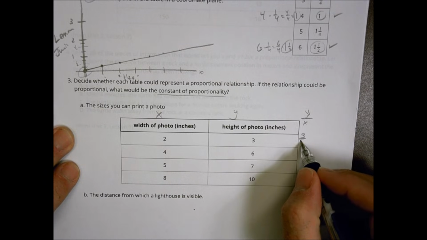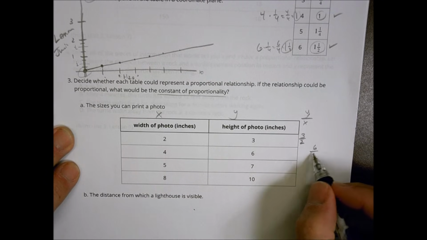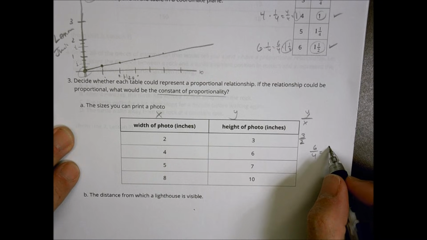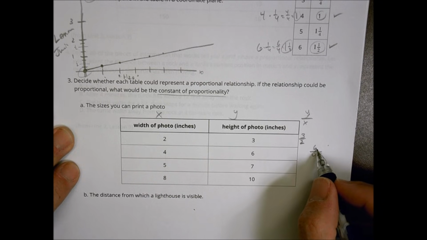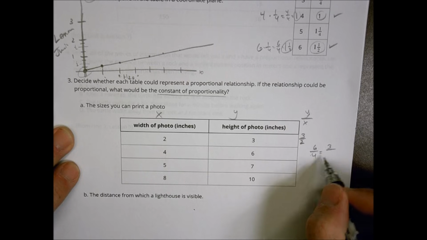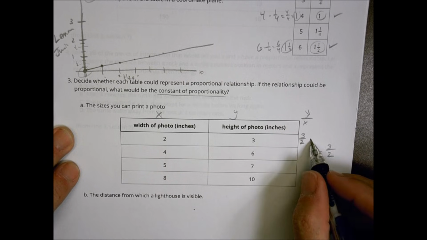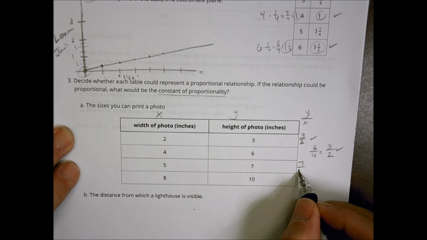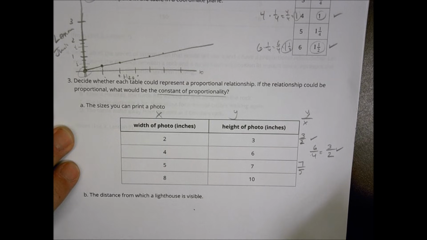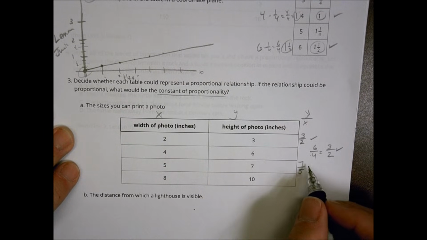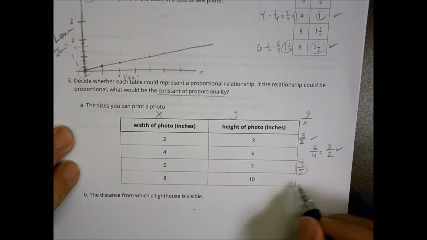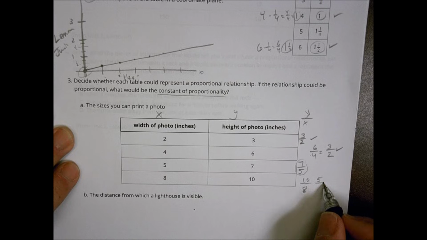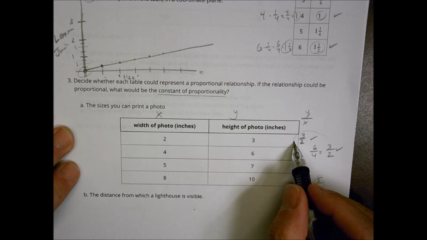So 3 over 2. Here we have 6 over 4. 6 over 4 can be reduced to, well, 2 goes into there 3 times, and 2 goes into there 2 times. So those are matching so far. Looking great. 7 over 5. I can't reduce that anymore, can I? It's just 7 over 5. And we have one that's not matching. Well, let's check the next one. 10 over 8. 2 goes in here 5 times, and 2 goes in here 4 times. Well, that's not matching those ones there.